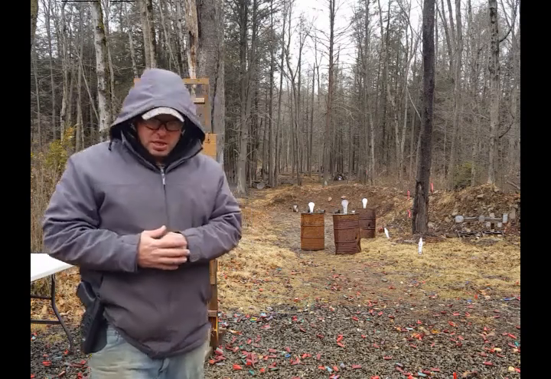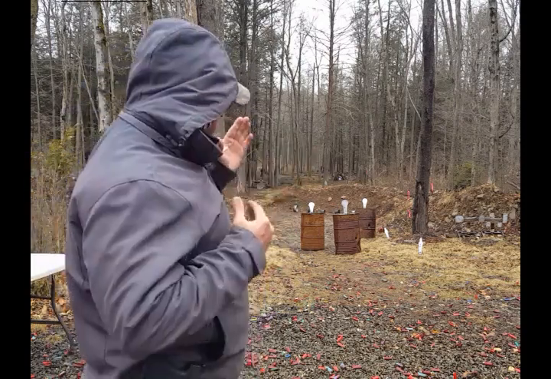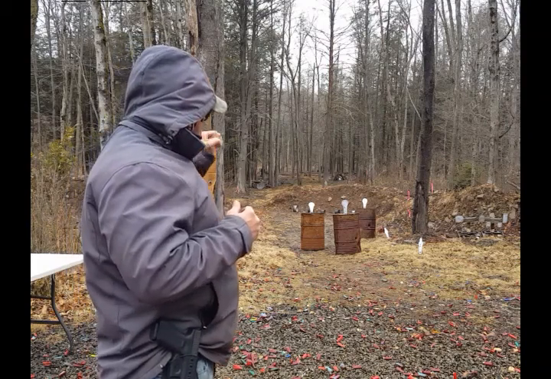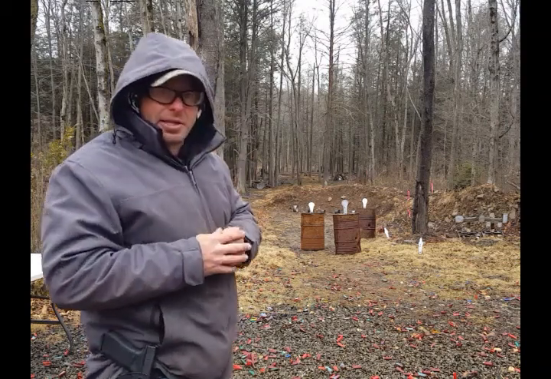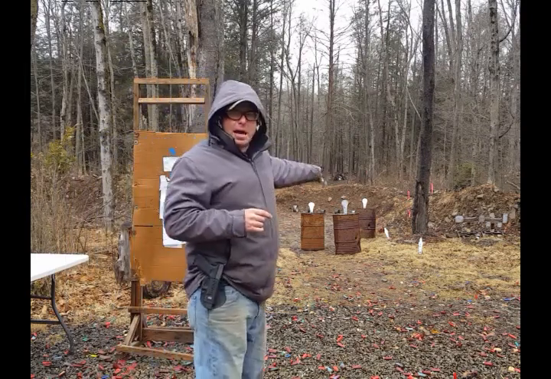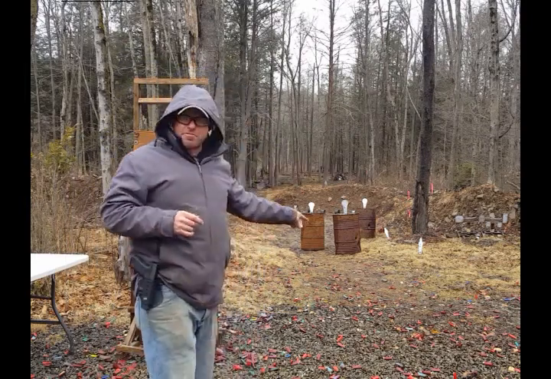So even if there's a couple things, I'm aiming at the first guy. There's a chance that my bullets might go through him and into the guy behind him. There's also the possibility that in the chaos, the guy in the back is going to end up shooting the guy in the front, okay?